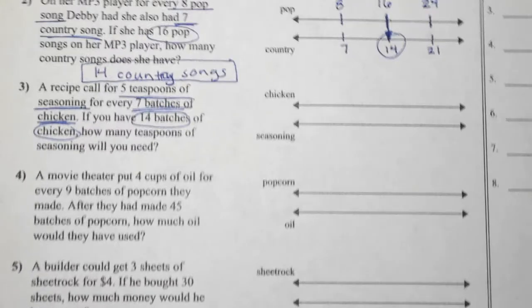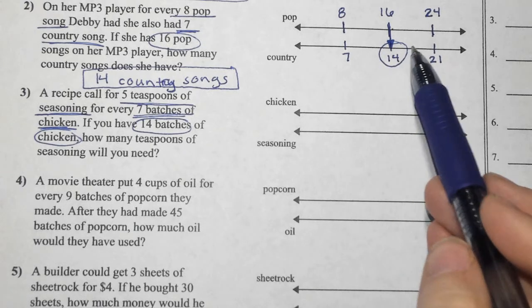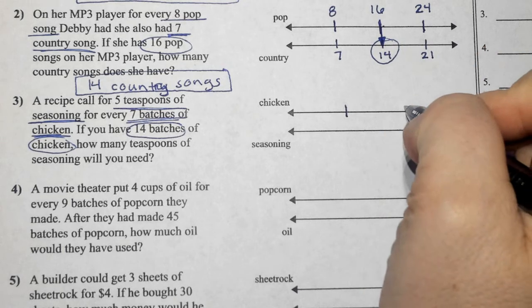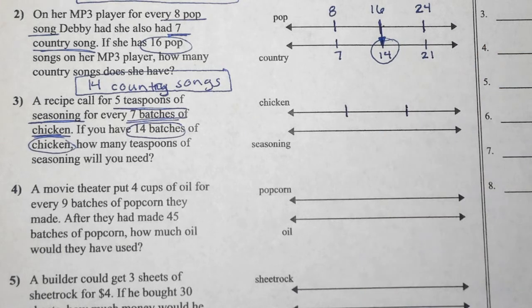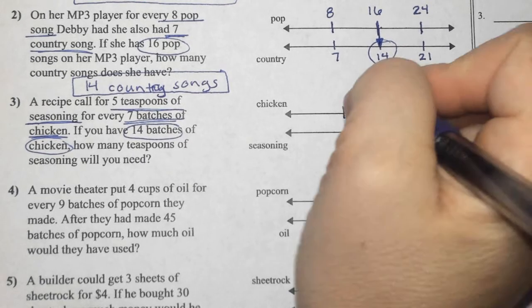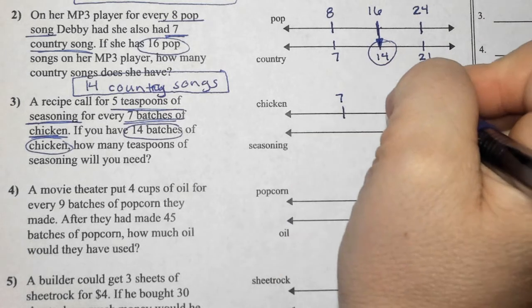So like up on number 2, I only needed 2. I put them too close together, so I'm going to space these out even further. There's 1 and there's 2. Do I need any more than that? No. Can I have less than that? No. Absolutely not. You've got to have at least those 2 marks. Okay. What am I going to number my chicken by? Alana? 7. So we have 7 and then 14.